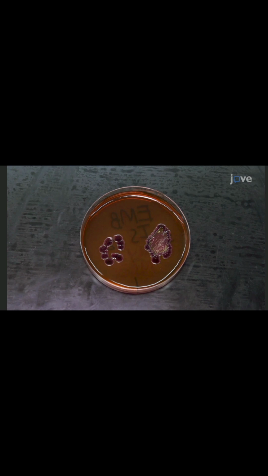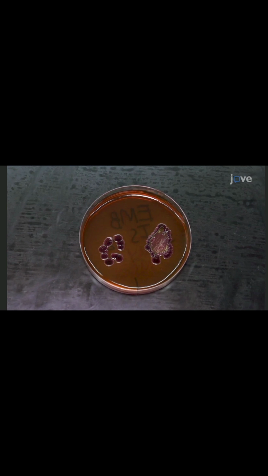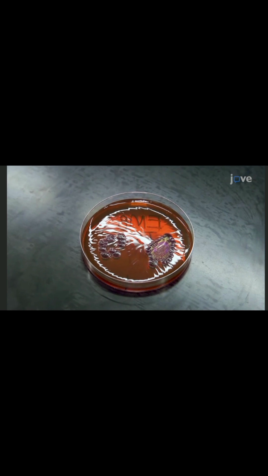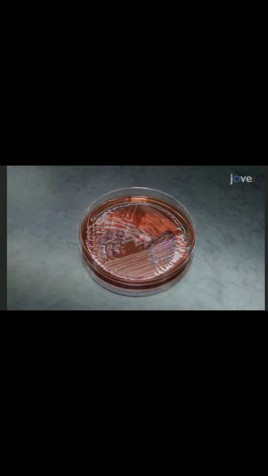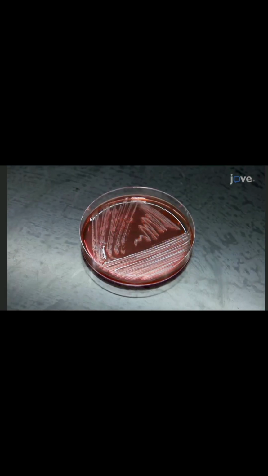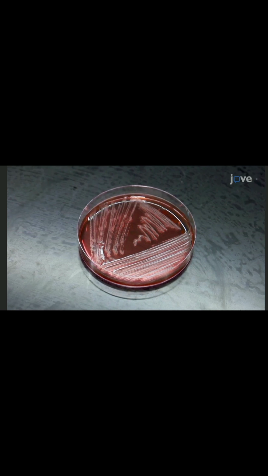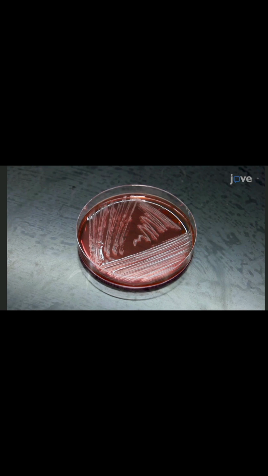Moreover, this medium indicates whether the bacterial species present is able to ferment lactose. Here, E. coli colonies turn a dark purple color, sometimes with a green metallic sheen, indicating fermentation. P. vulgaris grows on this medium but does not ferment lactose, and so appears a light pinkish to purple from being in the presence of the dye.